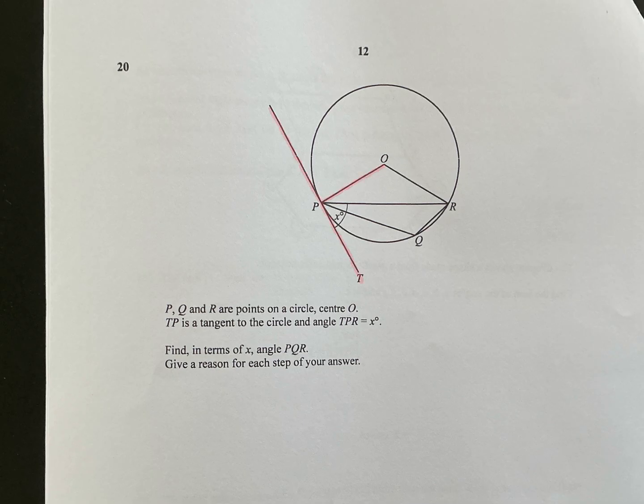So this is the first important rule. So if you want to find angle OPR, this one, it will be 90 minus x degrees, because tangent is perpendicular to radius. So this is the first step that gets you your first mark.